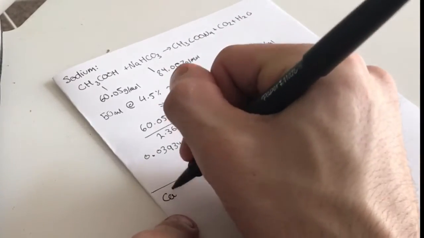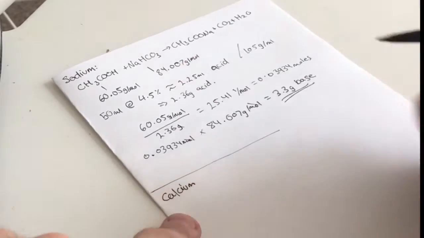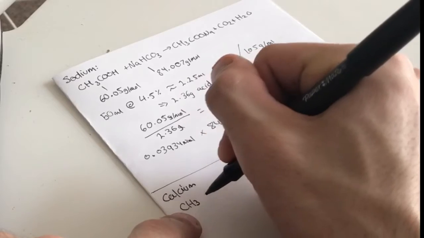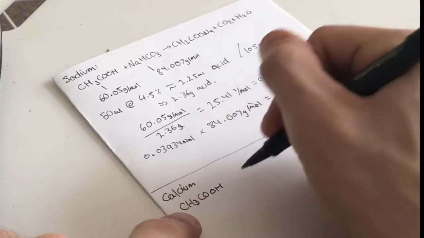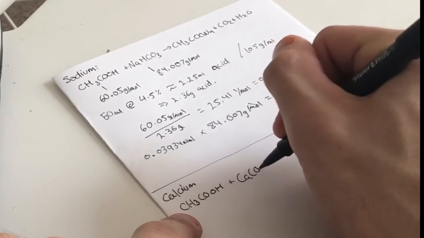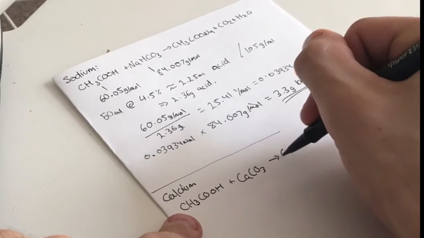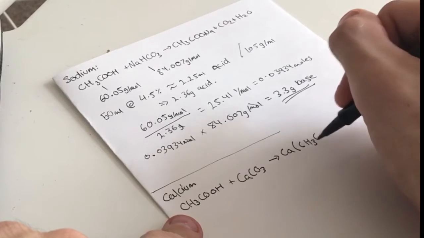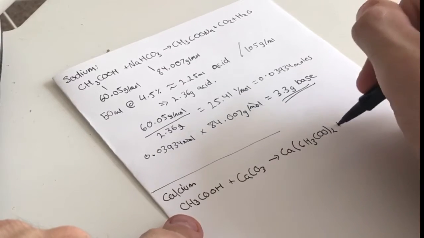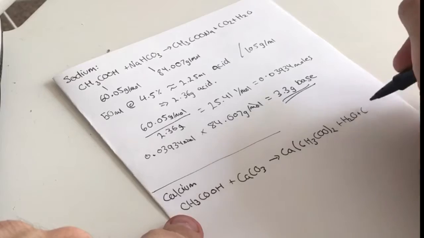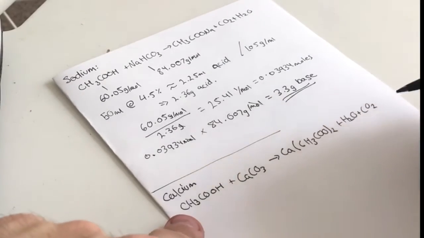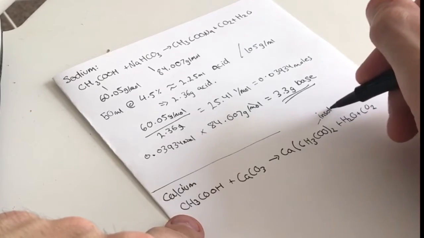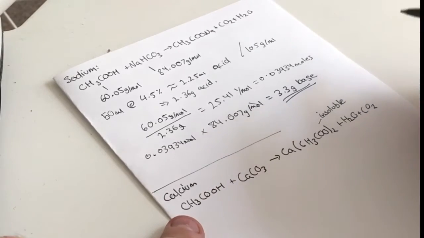We'll do the same for our calcium really quickly. We've got all our numbers here, so it's going to be quite easy to do. I'll quickly write out the formula as well, though. So we've got CH3COOH, that's our acetic acid. Then we have CaCO3, that's our calcium carbonate. The salt looks a little bit more complicated: Ca(CH3COO)2 plus H2O plus CO2. Now remember, we're testing both because this salt here is actually insoluble. So it won't add to the flavour if it's filtered out.